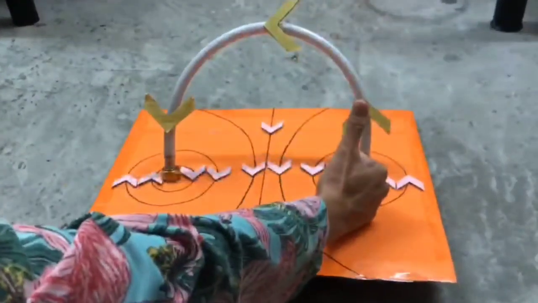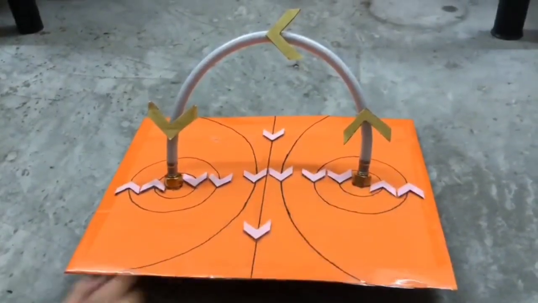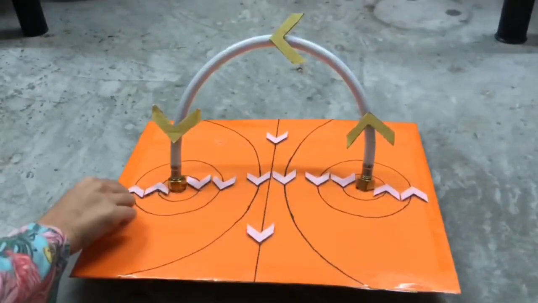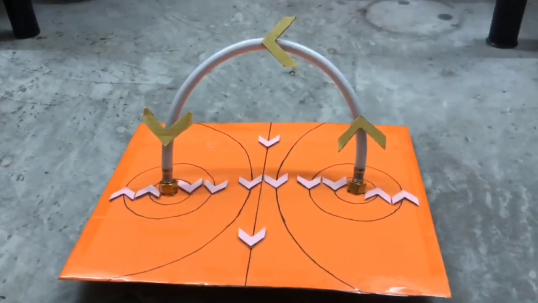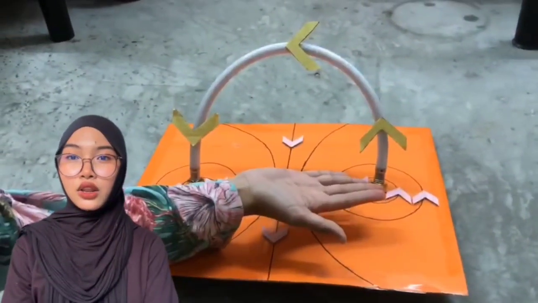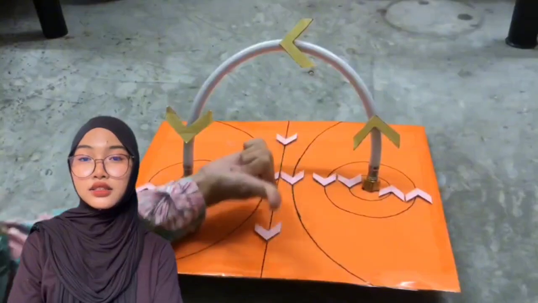By using the right-hand grip rule, we can see that as the current is going up, the magnetic field points in the anti-clockwise direction. Meanwhile, as it is pointing downward, it is in the clockwise direction. Within the space enclosed by the coil, the lines of force are in the same direction, and it is the strongest magnetic field. Curl your fingers along the current direction and point your thumb towards the magnetic field, which is the strongest at the center of the coil.